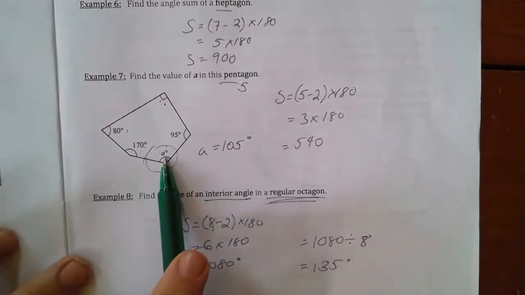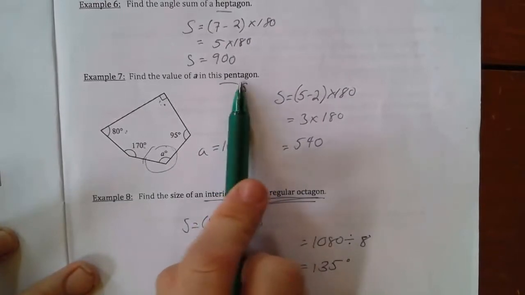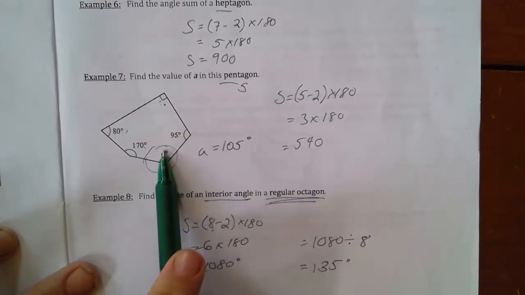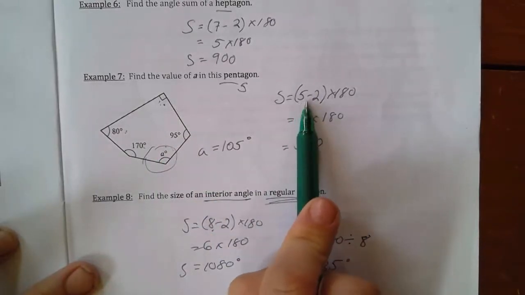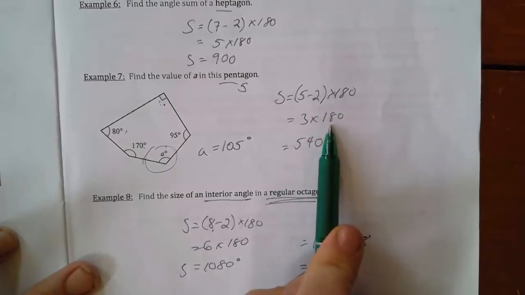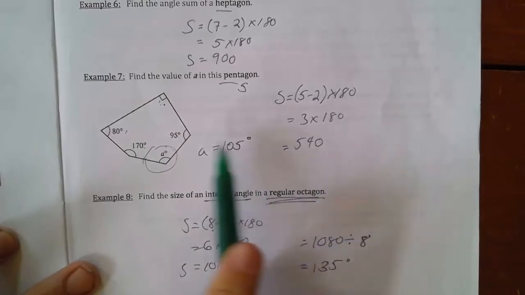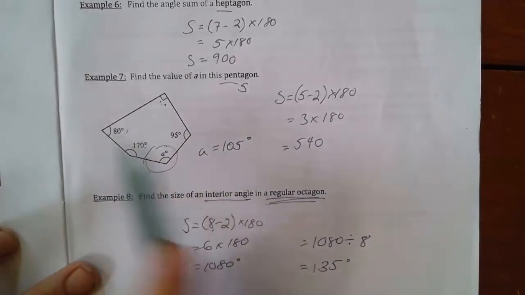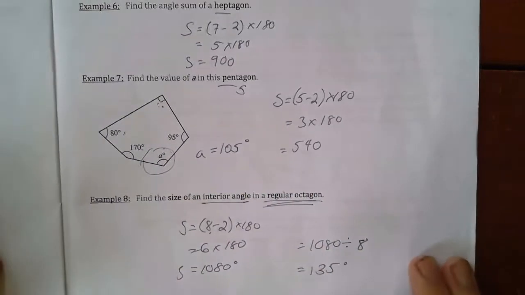You can see the angles are different. So if we're looking for A here, we need to know what the angle sum is for any pentagon, and then take away each of these known angles to leave us with what A is. That's where we use the angle sum. 5 sides minus 2 is 3 times 180. The angle sum in total is 540. Take away 90, the right angle, 95, 170, and 80. Subtract all of that from 540, and we see that A is 105 degrees. It works.